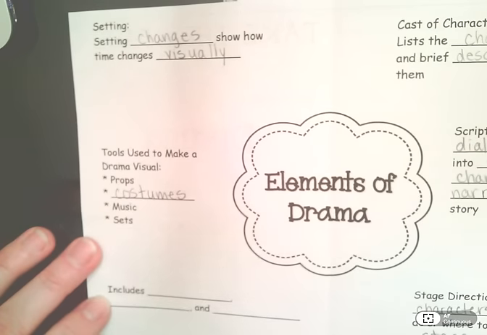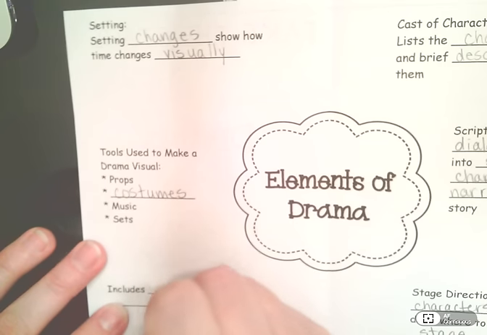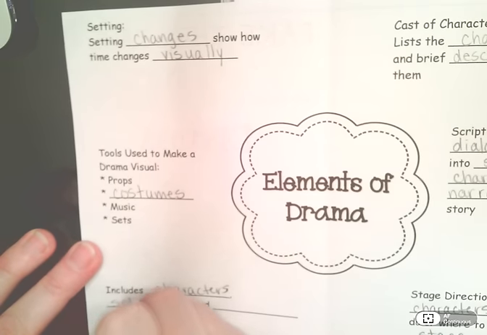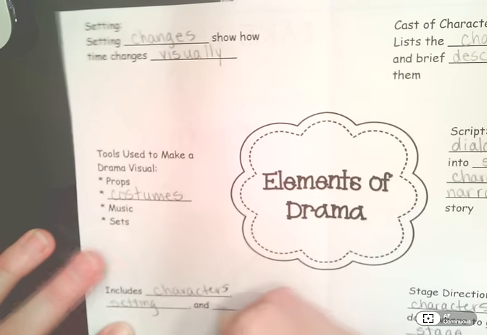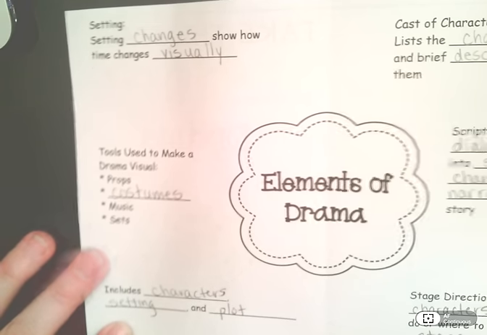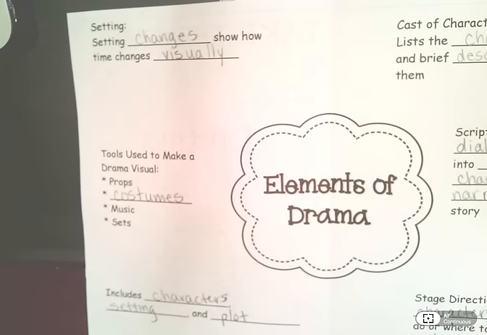And then we have our overall drama. It is always going to include characters, a setting, and a plot. You have to think of your plot as your storyline, everything that's happening from your beginning, middle, and end. That is all of your plot coming together. And of course, without that story, you wouldn't really have a drama to be interested in the first place. So those are our elements of drama that will help you complete some activities this week.